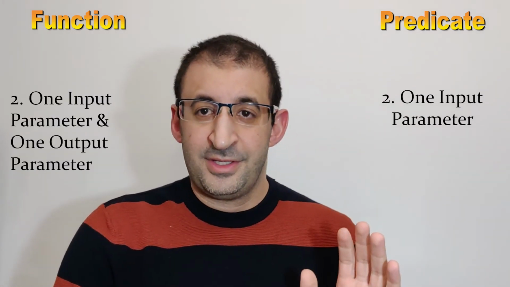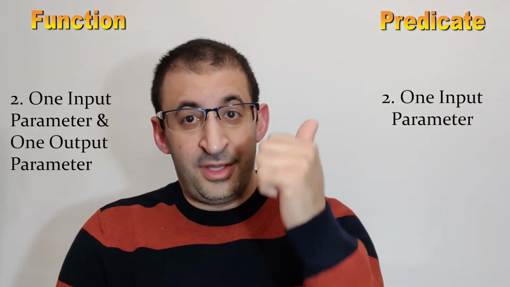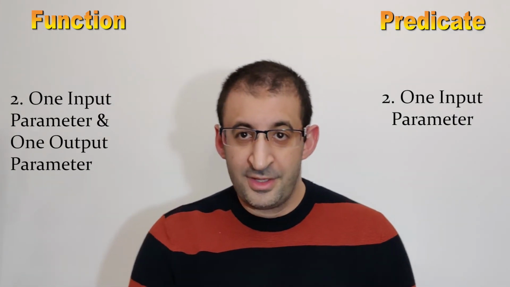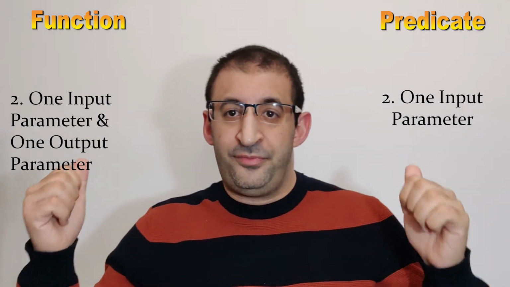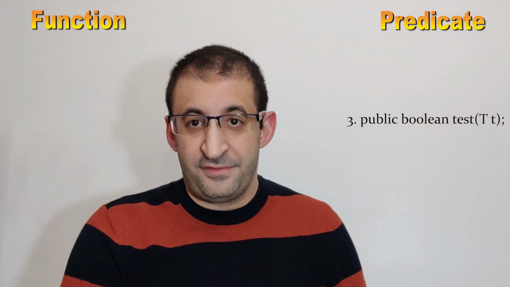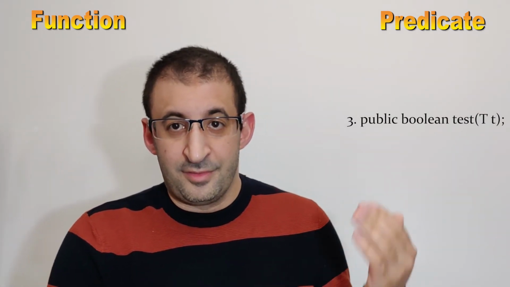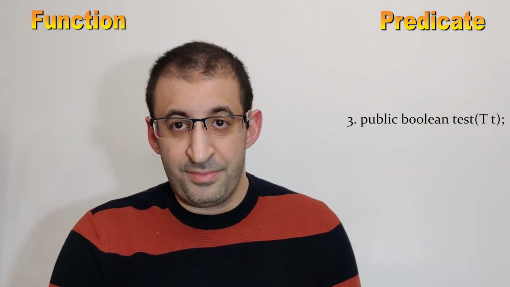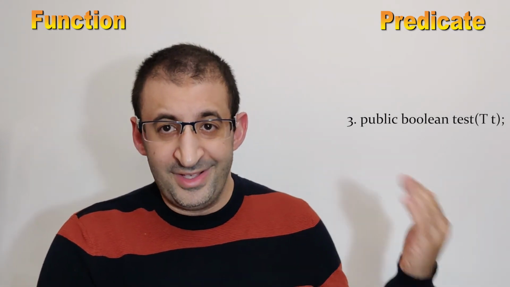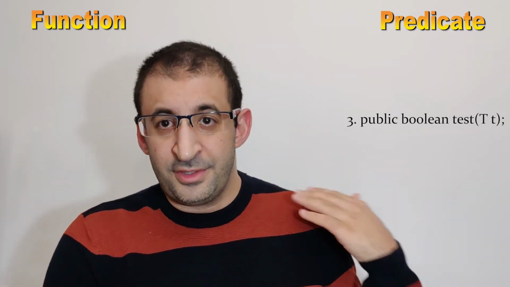Function contains one input parameter and one return type. The prototype of the abstract method: for Predicate, we have test with a T type parameter argument, and it returns a boolean.